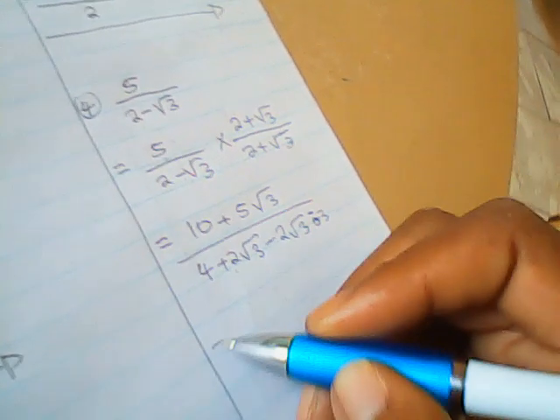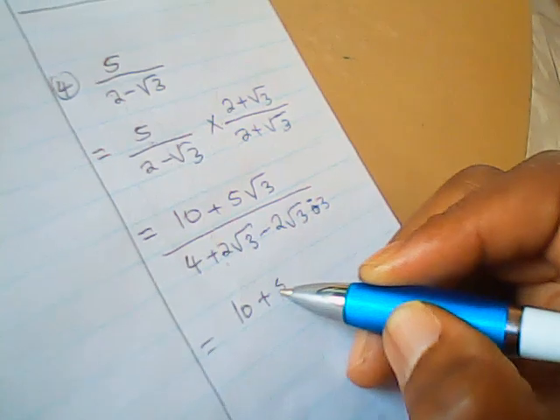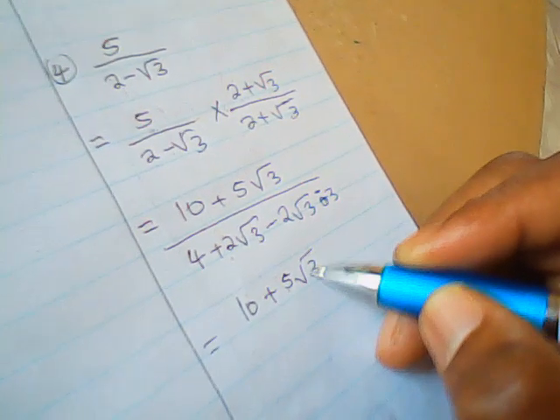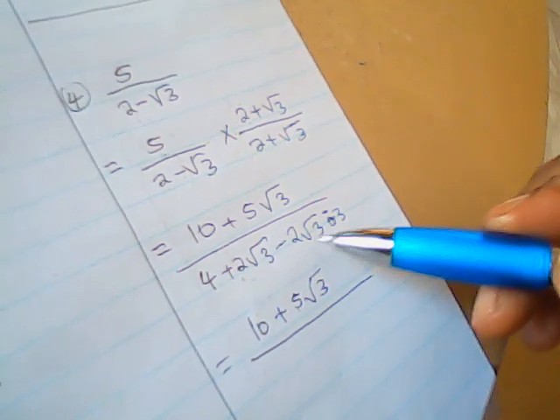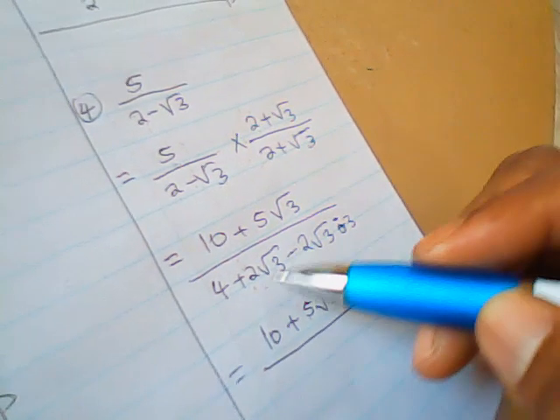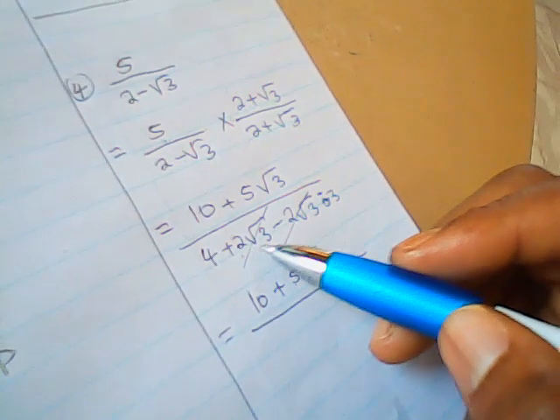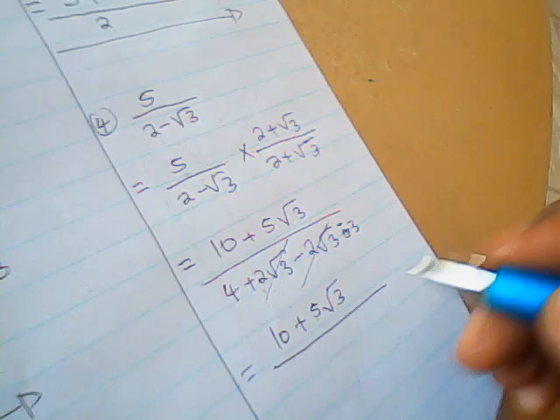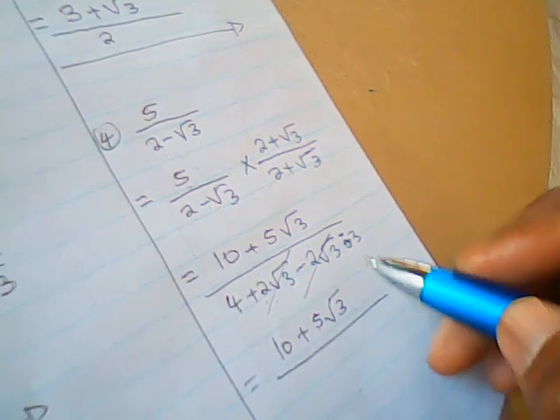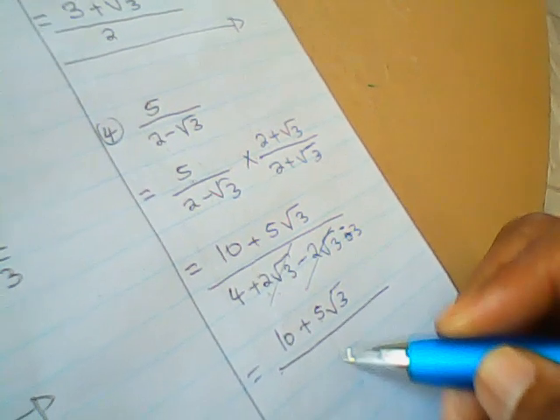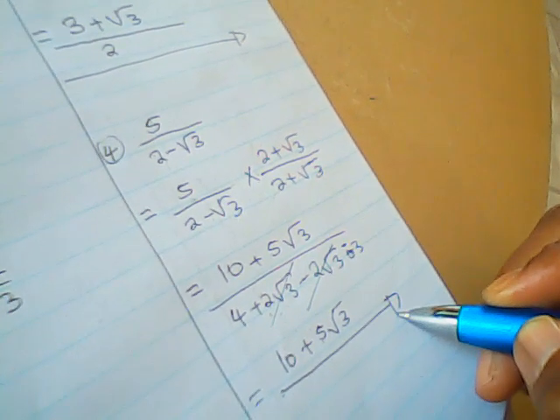So now at the top, we get 10 plus 5 square root of 3 divided by. Can you see this and this are like terms? So they are going to cancel each other, because if you subtract this from that, you get 0. Then you remain with 4 minus 3.